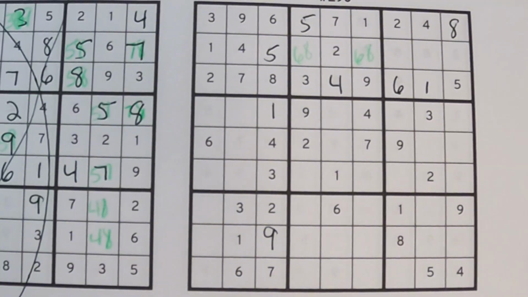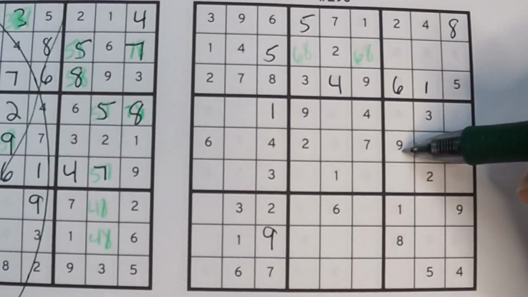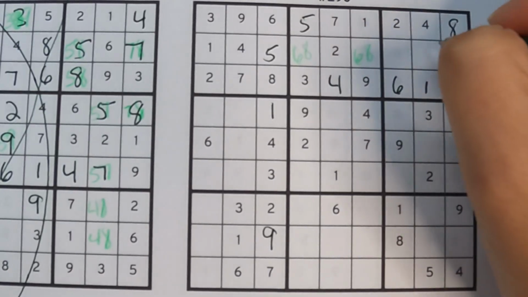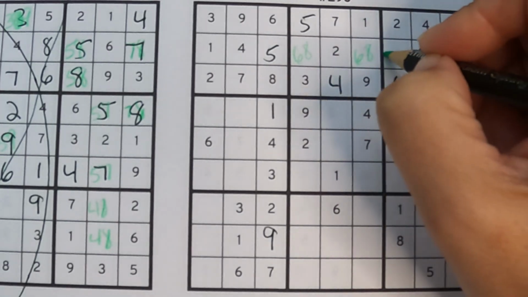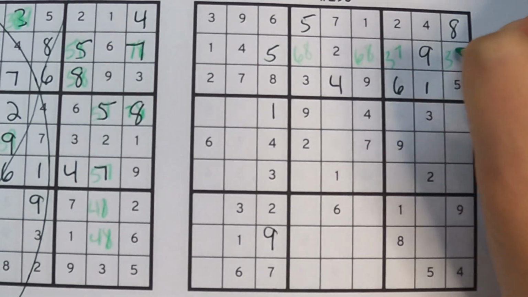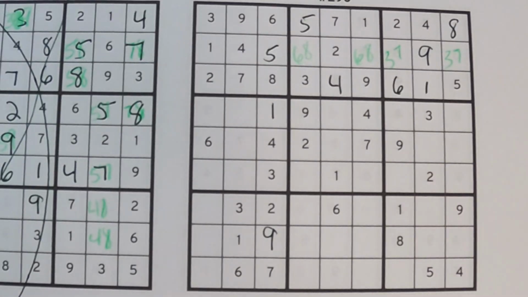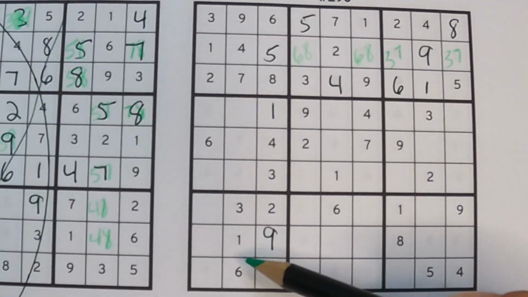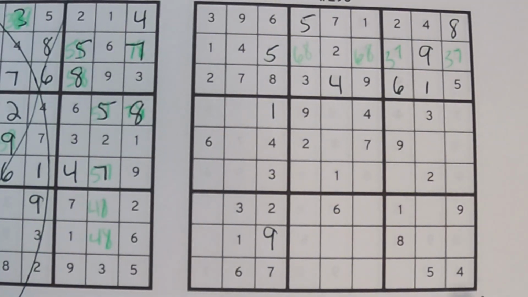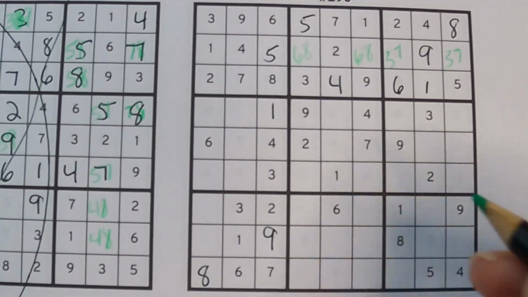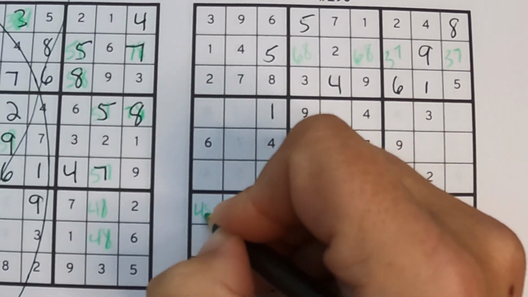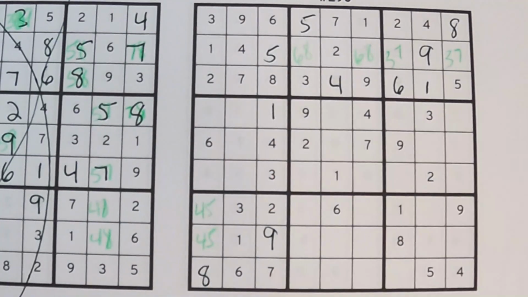For this box now, we're missing 3, 7, and 9. We've got a 9 covering here and a 9 covering here, so our 9 must be here, but I don't see any other help. So 3, 7. For this box, we're missing 4, 5, and 8. We've got 4 and 5 here, so this is our 8, but I don't see any other help. So 4, 5.